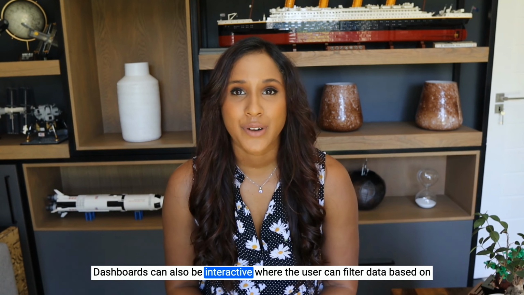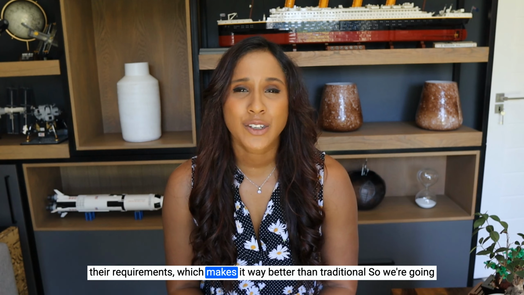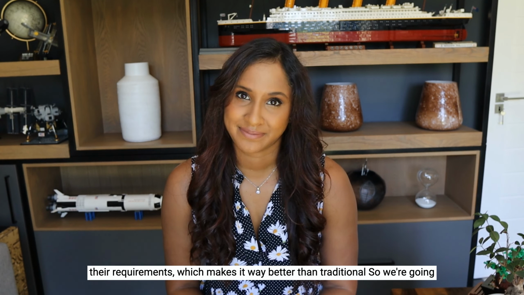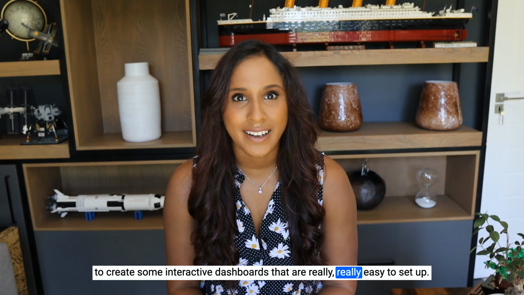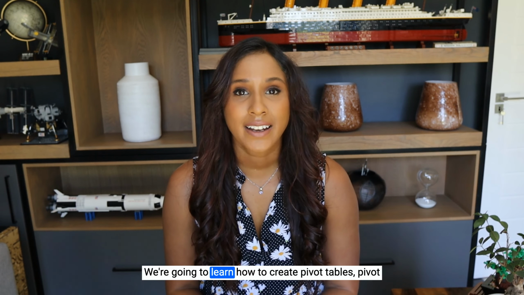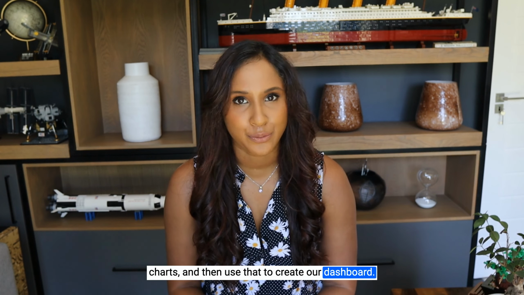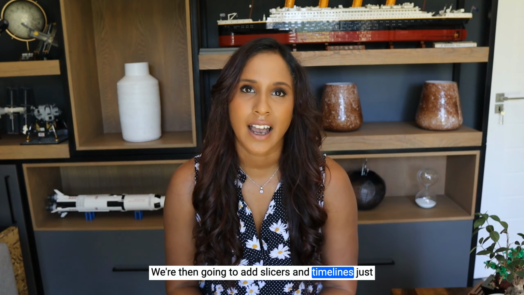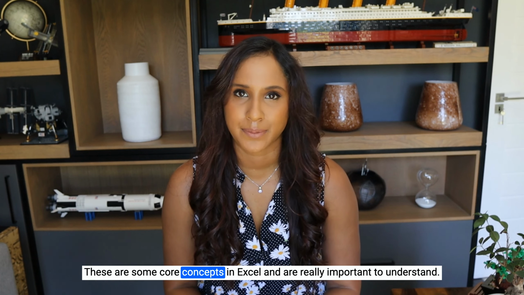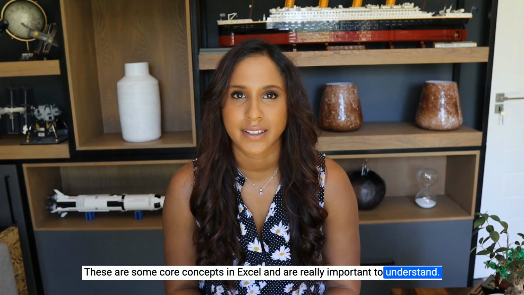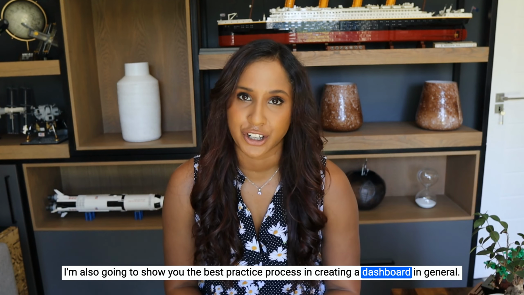Dashboards can also be interactive where the user can filter data based on their requirements, which makes it way better than traditional reports. So we're going to create some interactive dashboards that are really easy to set up. We're going to learn how to create pivot tables, pivot charts, and then use that to create our dashboard. We're then going to add slicers and timelines just to make the dashboard a bit more interactive. These are some core concepts in Excel and are really important to understand. I'm also going to show you the best practice process in creating a dashboard in general.